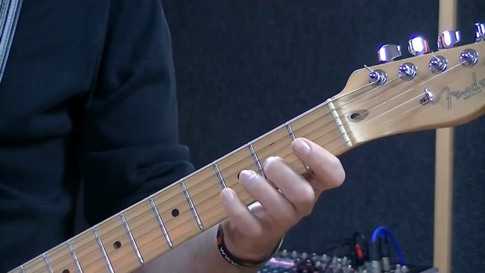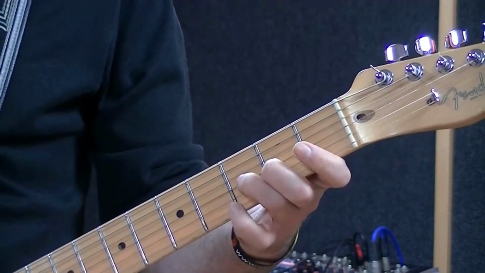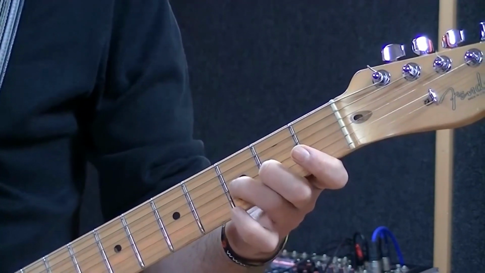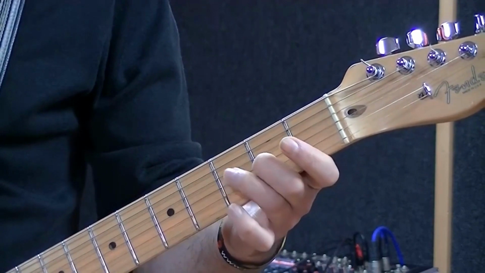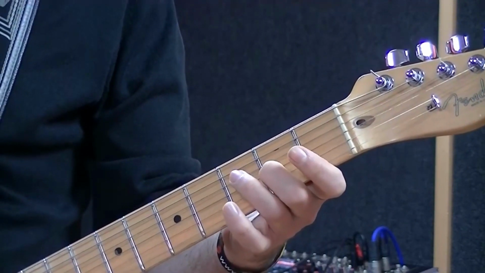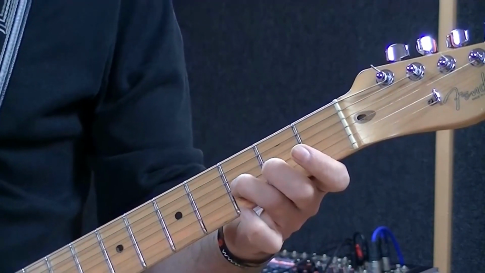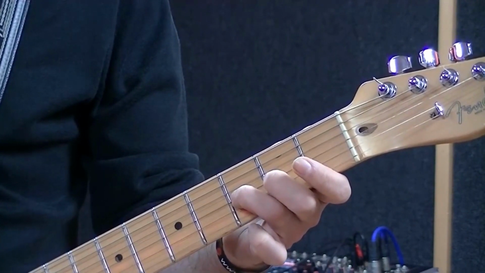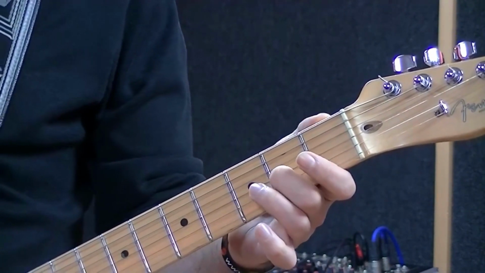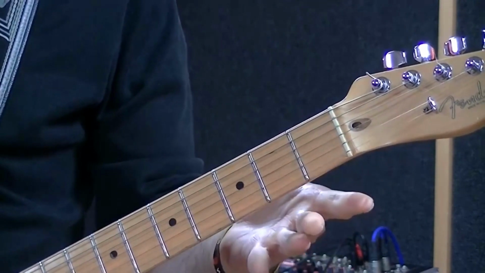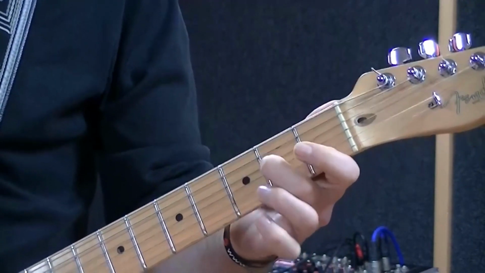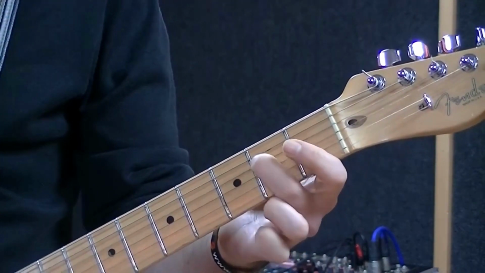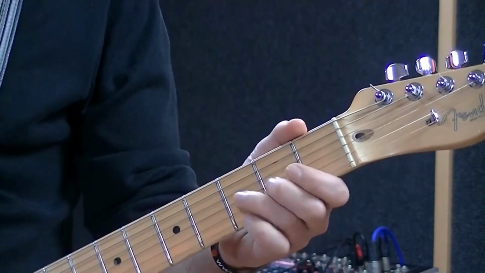So all I'm doing here is this 2nd fret on the G, 3rd fret, which is the blues note, open B, back to the 3rd fret on the G, back to the 2nd fret on the G, open on the G, and then what you're doing is you're heading back to that root note, which is the E there.